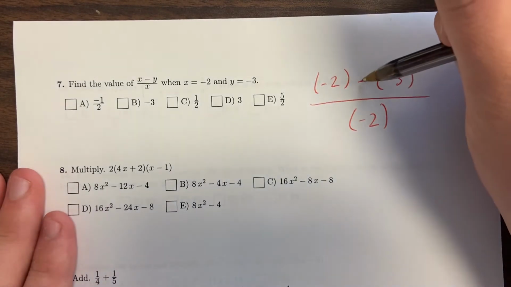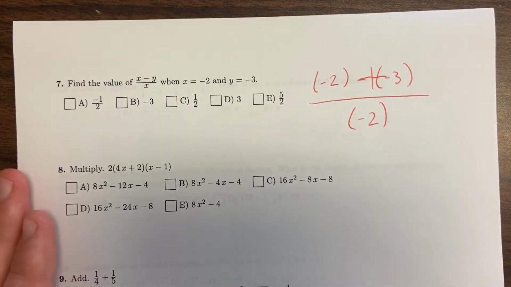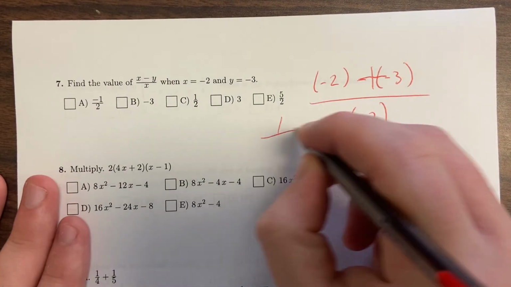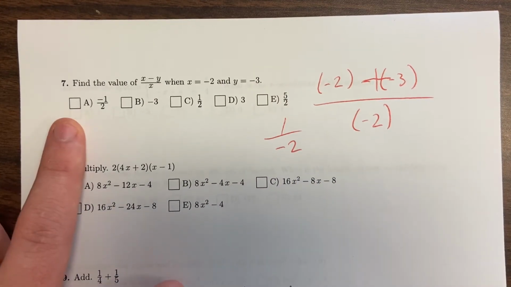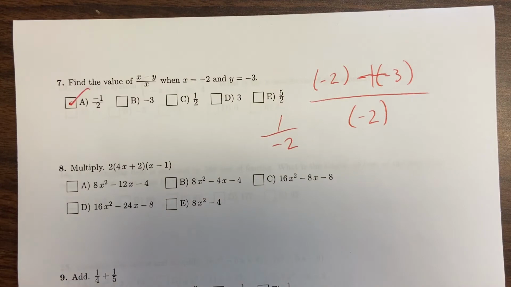Well, this is a negative and negative, so we are adding. -2 plus 3 is a +1, and we have a -2 hanging out in the bottom. So we have an answer of -1/2. It looks like that is A.